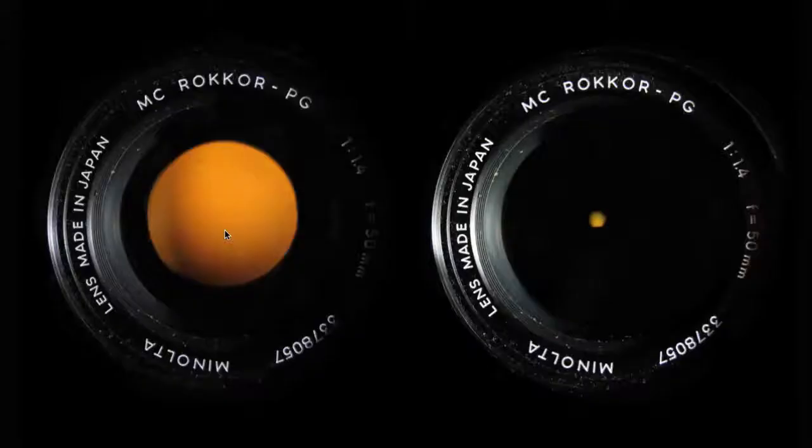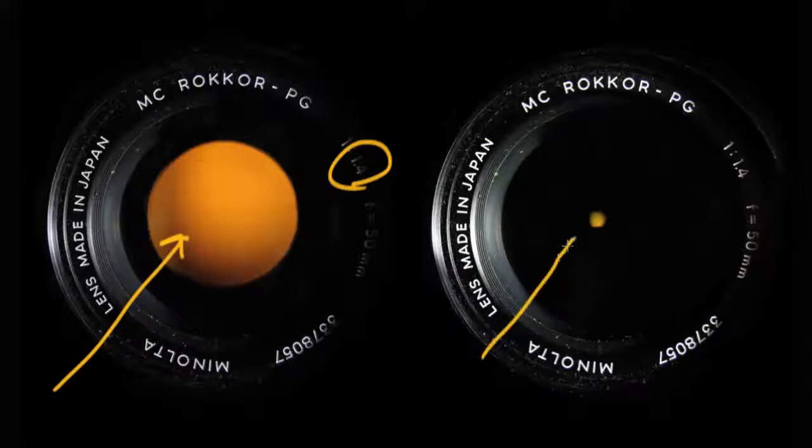Here is what it looks like on a real lens. This is actually an old Minolta lens. Back in the day, you could just take a look through them and see what the world looks like at f1.4 or f22. So this is f22 over here on the right, and this is f1.4. And you can see the difference just by looking at it, how much more light comes through. It's pretty amazing, right?